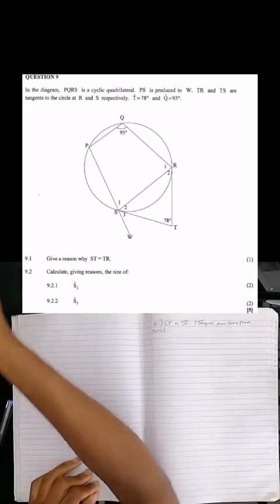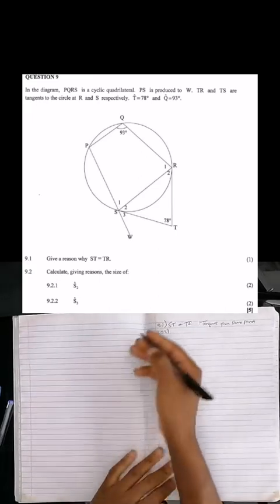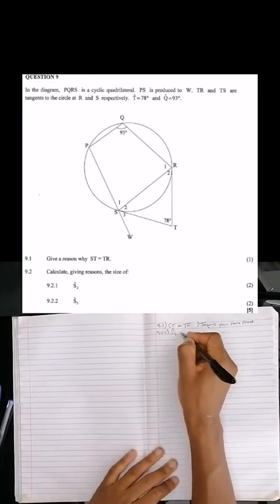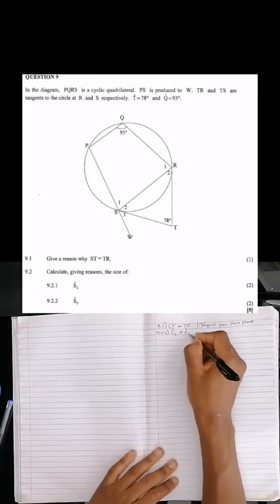And then now we go to 9.2.2. They say calculate, giving reasons, the size of angle S2. Now we can see that we have angle S2 and angle S3 there. Since we have found out that ST is equal to TR, we're going to say that angle S2 is equal to angle R2.